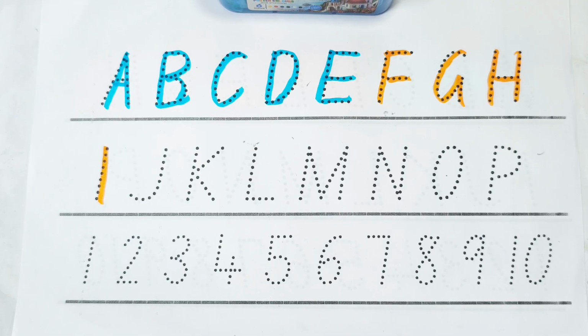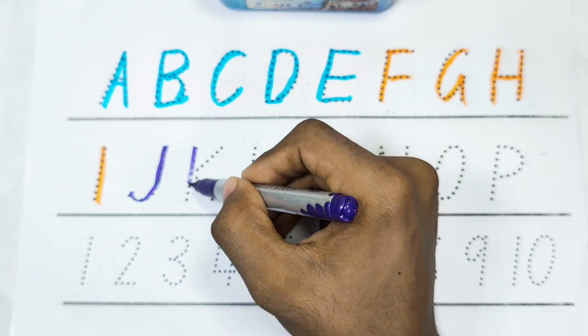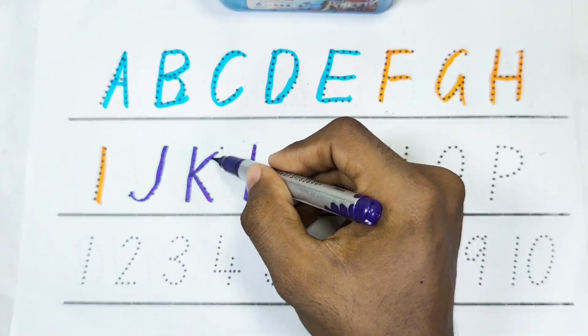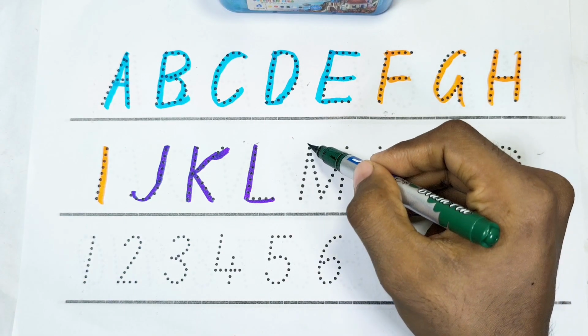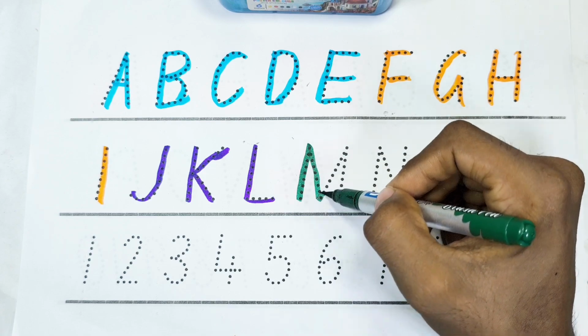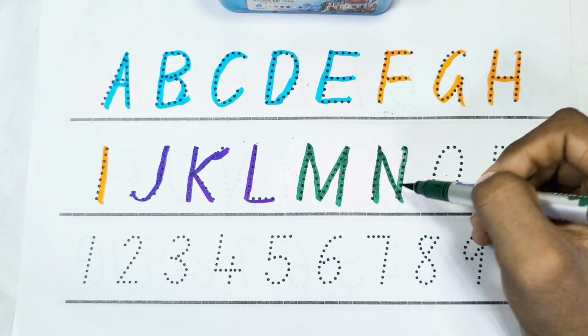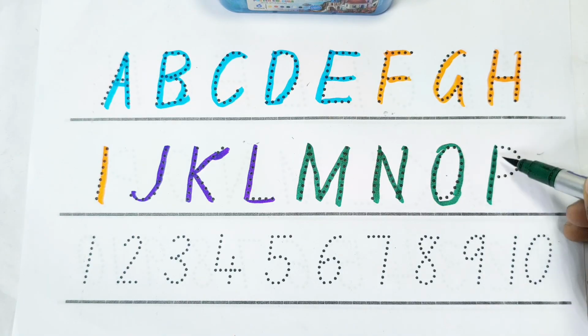Kids, now you draw J. J for joker, K for king, L for lion. Kids, now you draw M. M for moon, N for nose, O for orange, P for parrot.